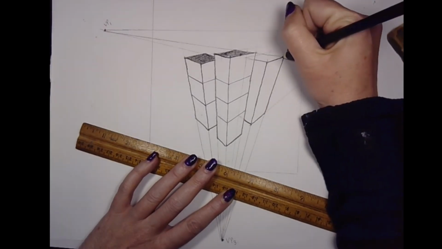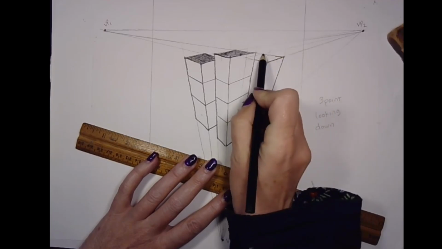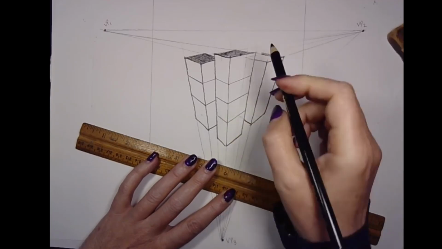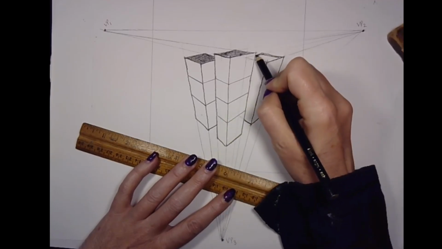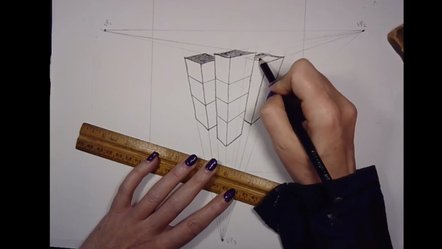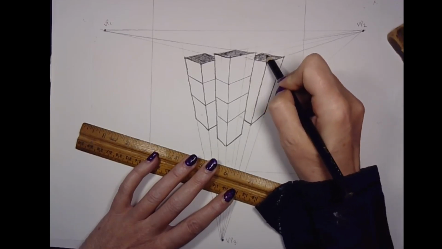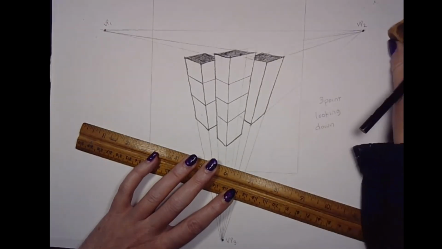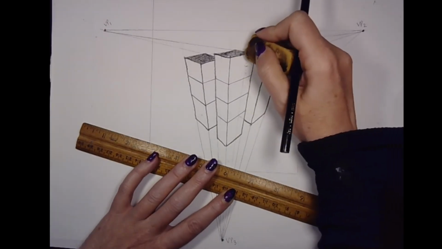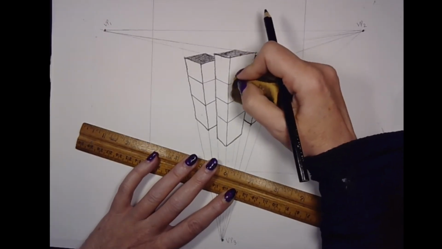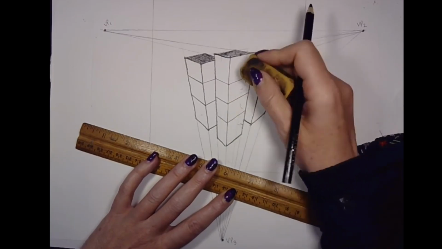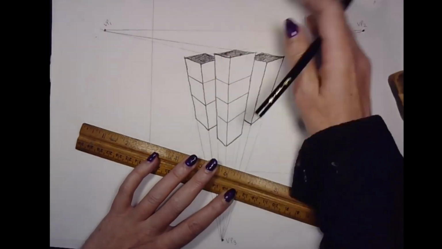And define. And then this will be the top of this building. And I'm going to want to erase this that I drew in to help me find where the top would be because that's not in the drawing or the sketch.